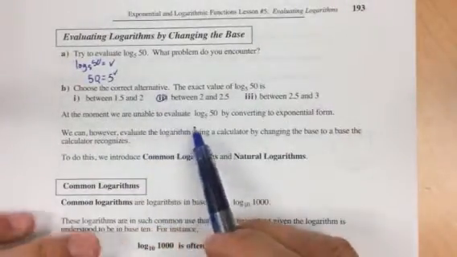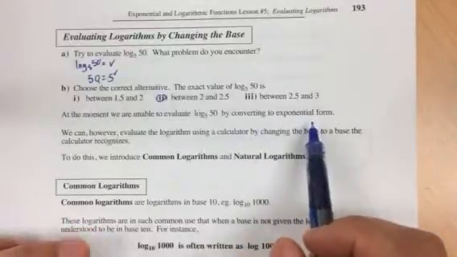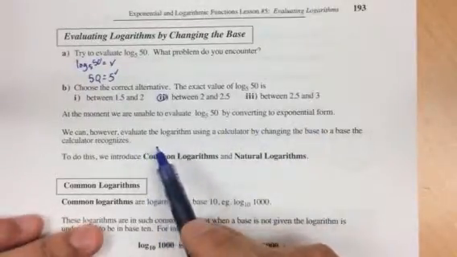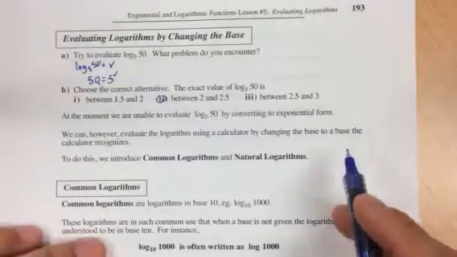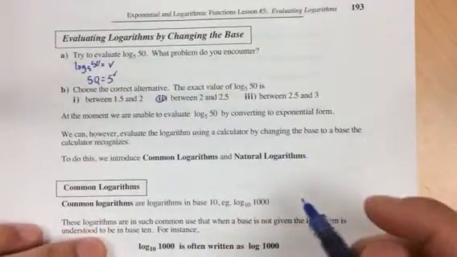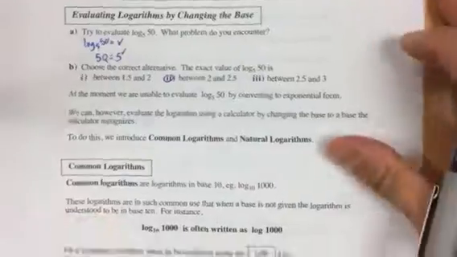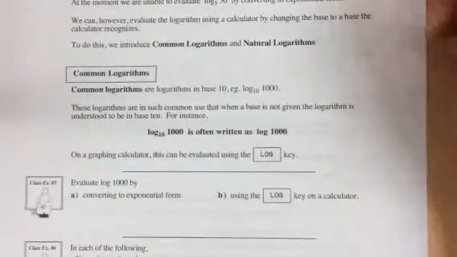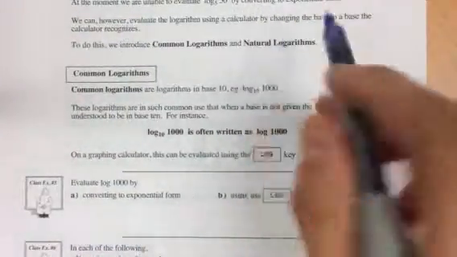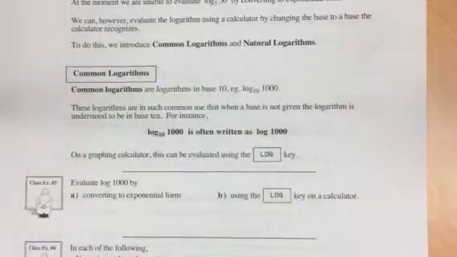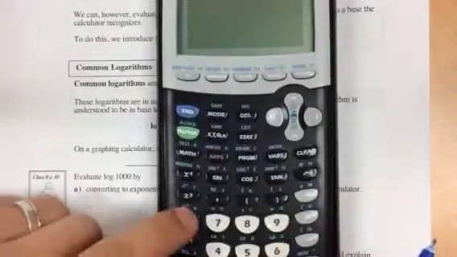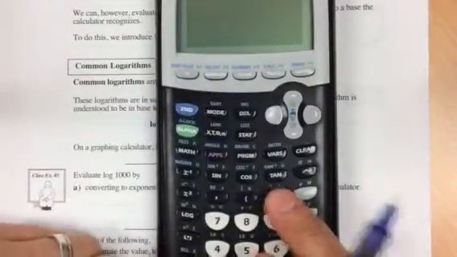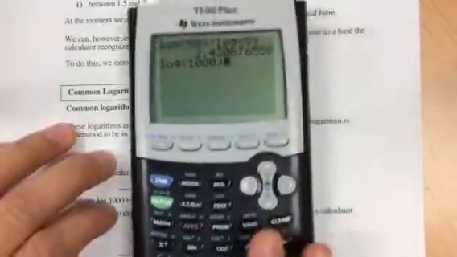So right now we're unable to evaluate this just by converting to exponential form, but we can calculate the logarithm using a calculator by changing the base to a base the calculator recognizes. And in this case, that's going to be base 10. Okay, so common logarithms are in base 10, and that's what I input into my calculator. So for example, log 10 of 1,000, if I just press log of my argument of 1,000, that's going to give me the answer, which is 3.